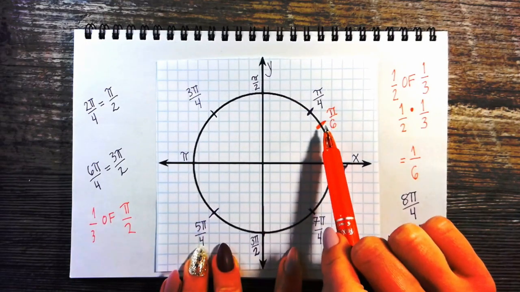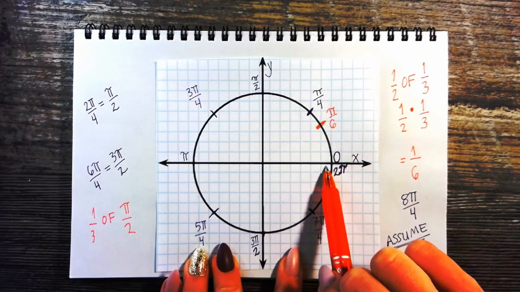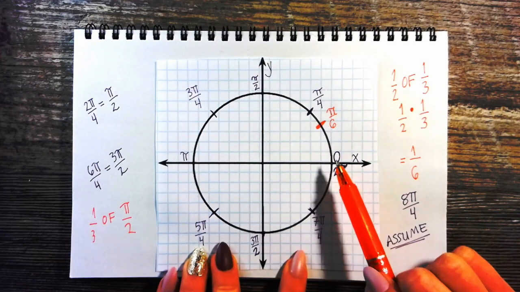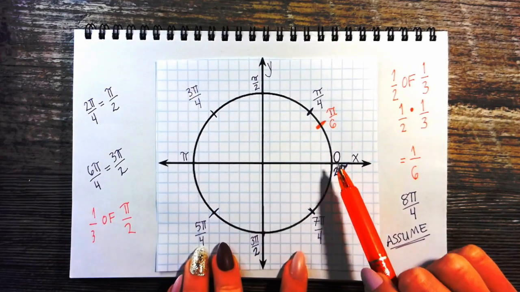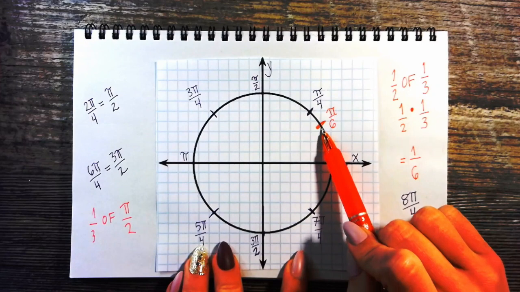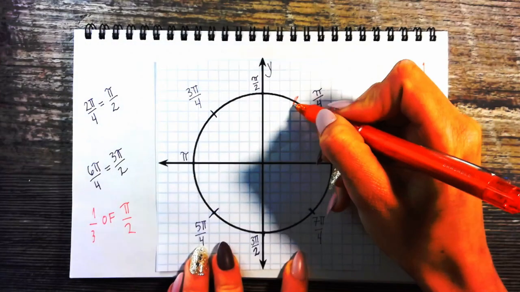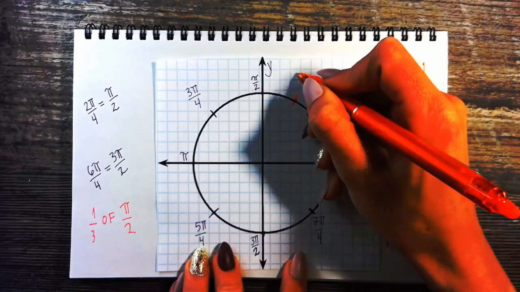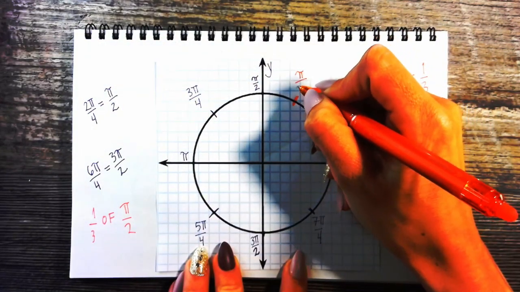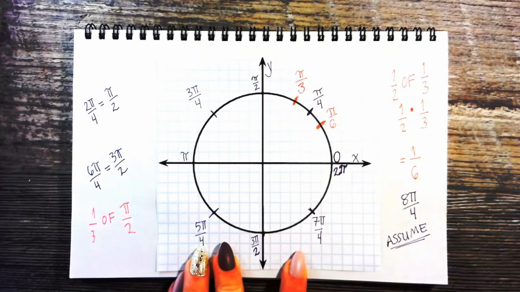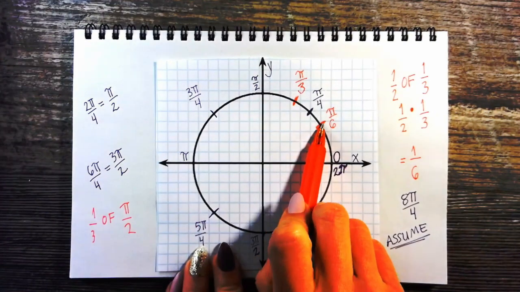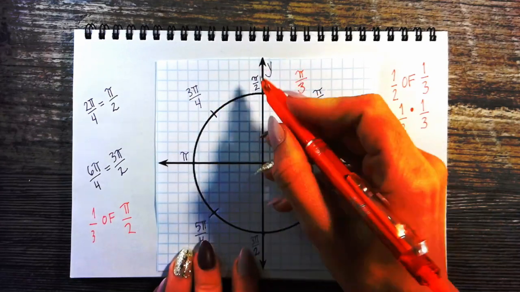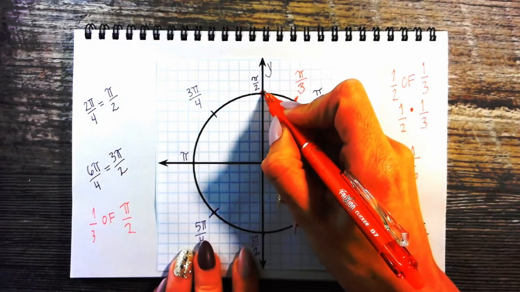Now it means we're going to take 6 of these size angles to reach pi, but we're going to keep going till we hit 2 pi. We're going to count by pi over 6. We're going to reduce as we go, swinging open, 1 pi over 6. Next, 2 pi over 6, but they're both even. 2 pi over 6 is really pi over 3. 1 pi over 6, 2 pi over 6, 3 pi over 6, checkpoint, that is pi over 2.